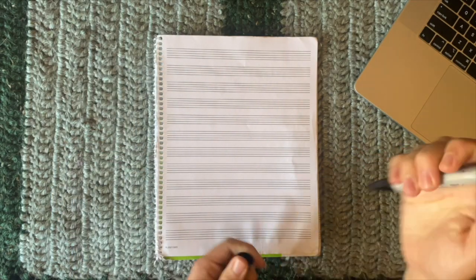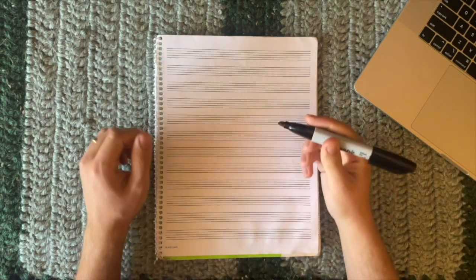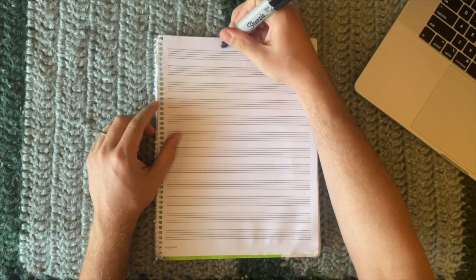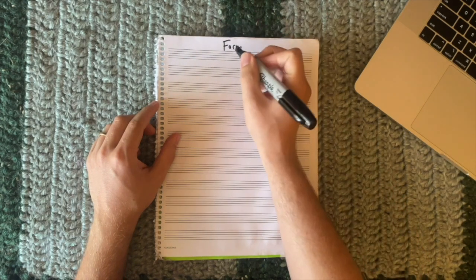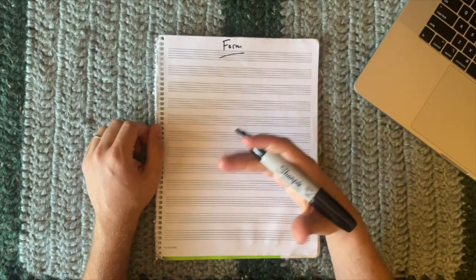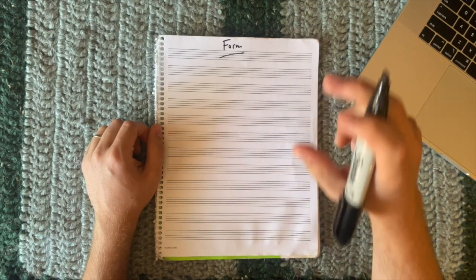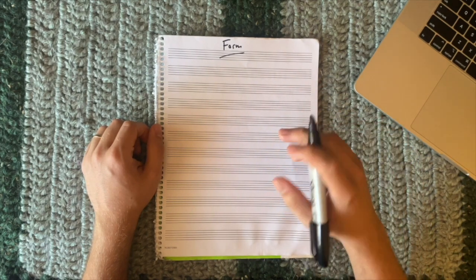How do we map out a song? Can we find patterns in the music that we play? Today, we are talking about form. The form is the roadmap of a song. It's how we structure out a song into each section.